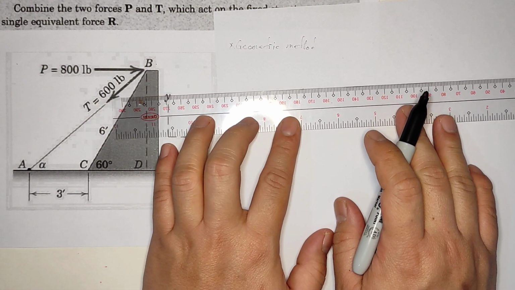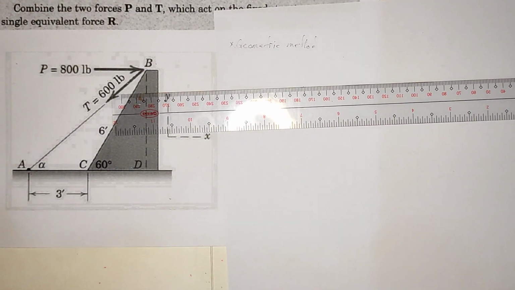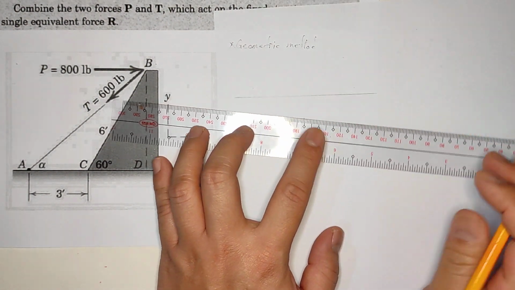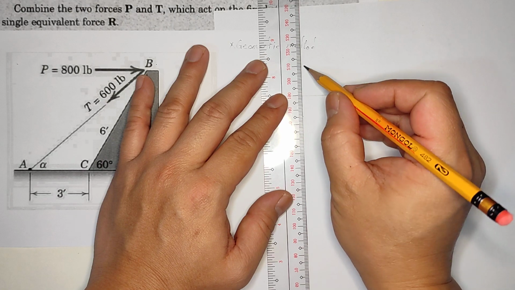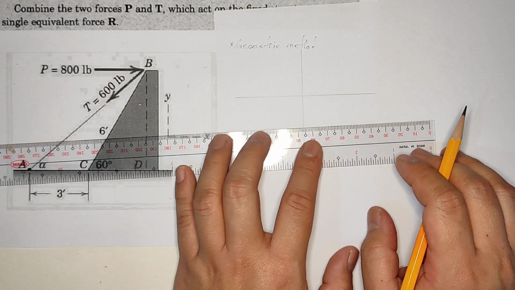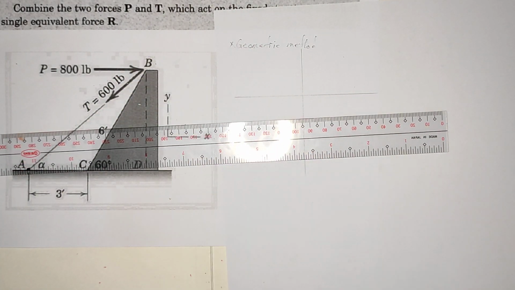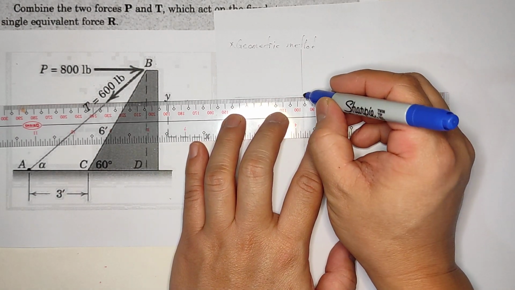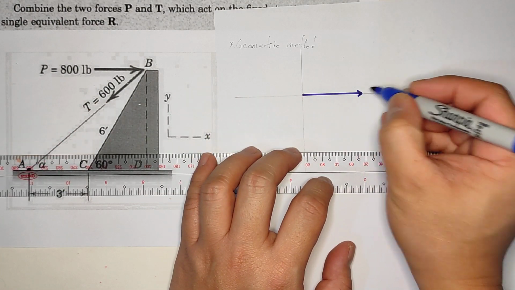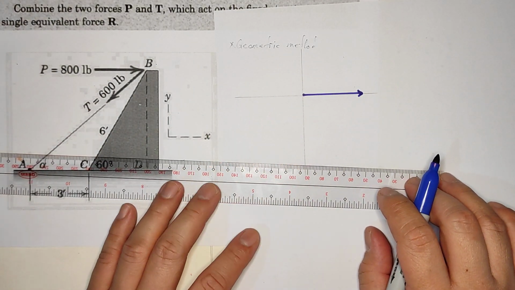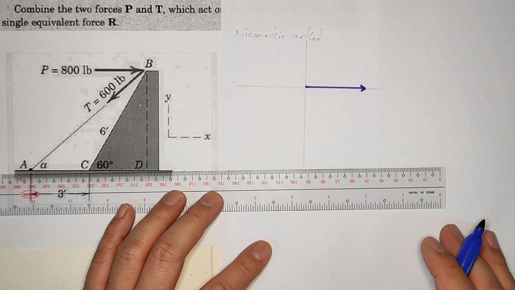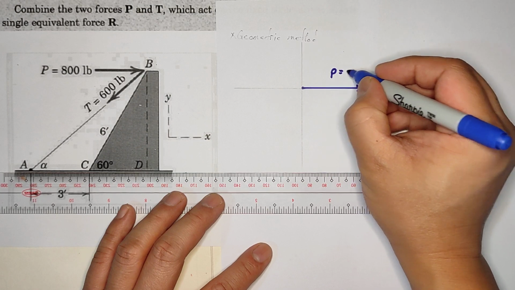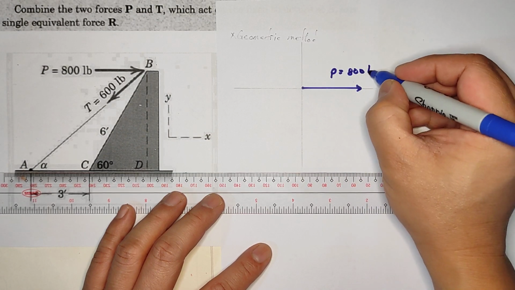So, what I'm going to do is to draw this one, using the head and tail method. Okay, I must have a Cartesian plane. So let me have the x and y axis. The first one is the 800. For graphical method, it should be in scale, but I will not do it in scale anymore. So this is P, this is the 800 pounds.